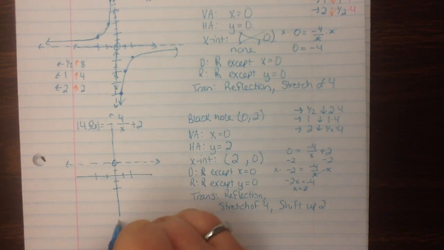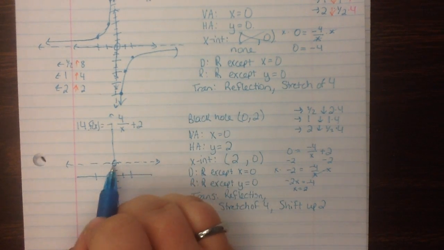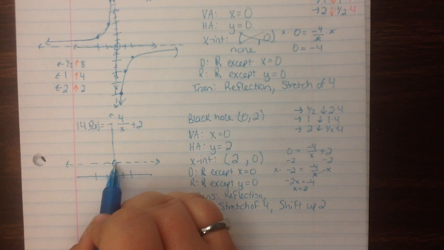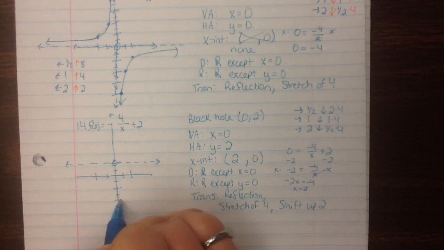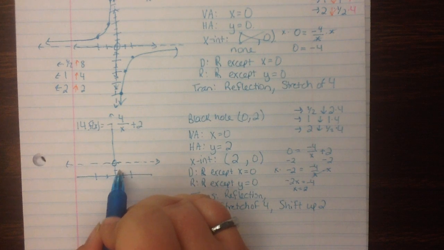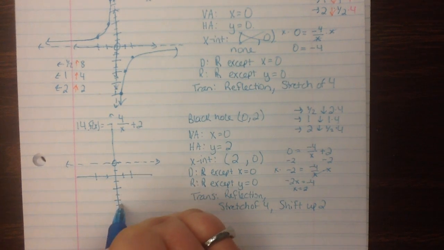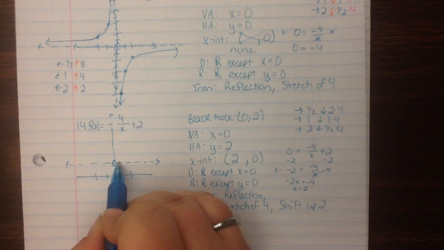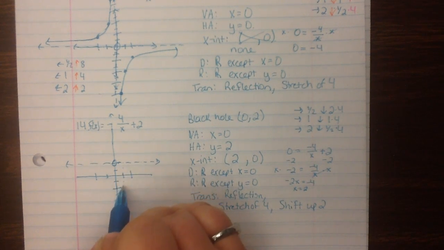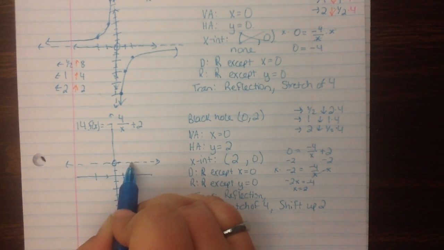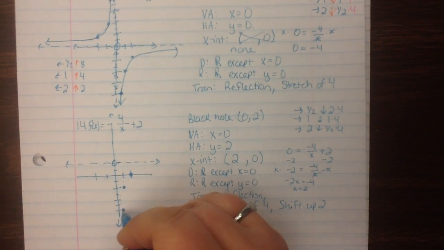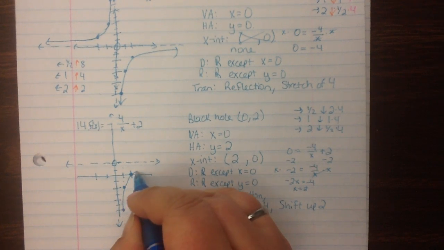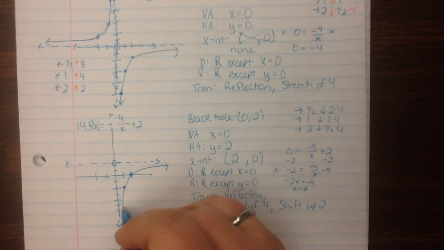Those are harder to see. So when I start graphing, I start counting from this black hole. So I'm going to go right 1/2 and down 8. Okay, 1, 2, 3, 4, 5, 6, 7, 8. And then I'm going to go right 1 and down 4, and right 2 and down 2. Oh, good. (2, 0). That was my x-intercept, so it's a good thing that got graphed there. Otherwise, I would need to graph it.